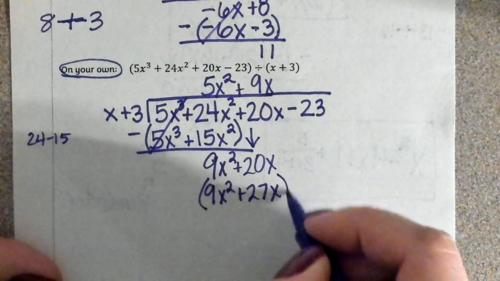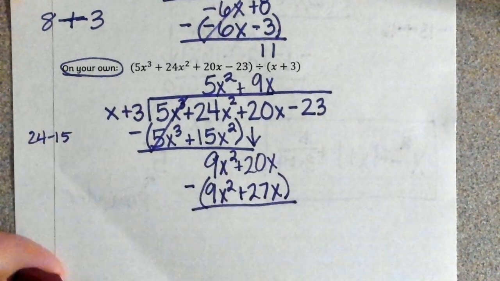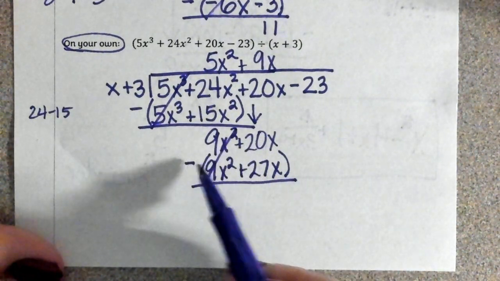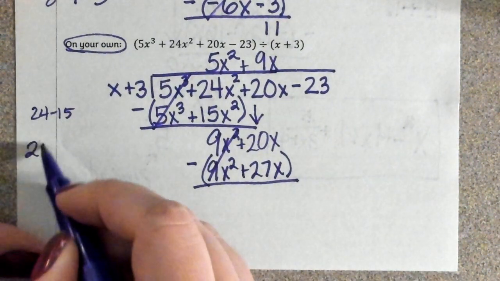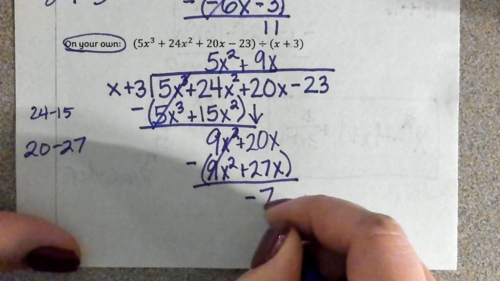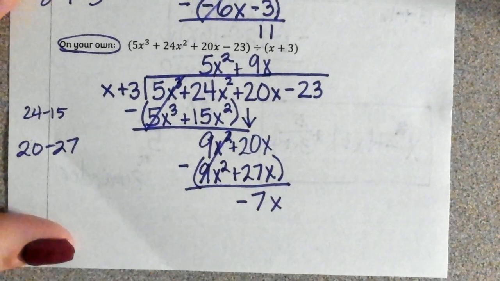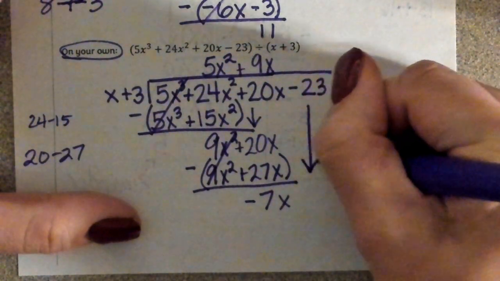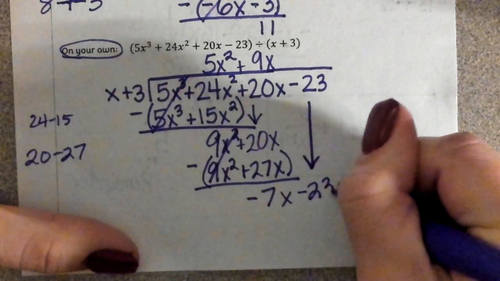Then we subtract all of that. So 20x minus 27x is negative 7x. And we need this last term to come down so we can use it.